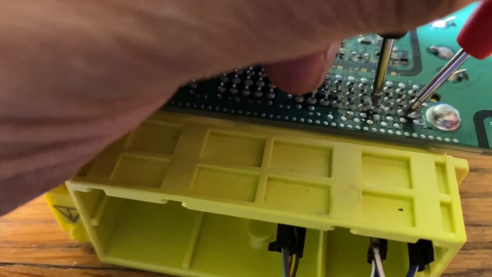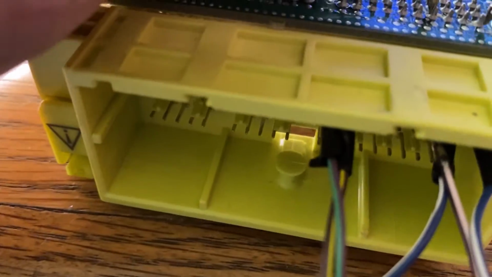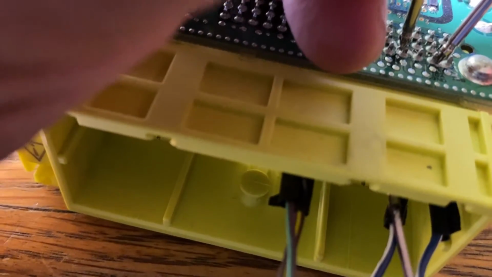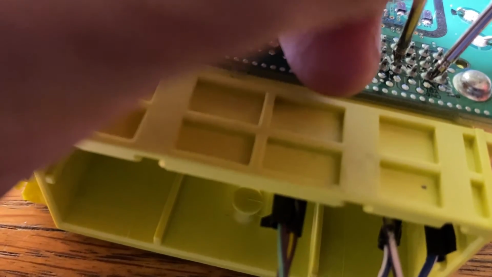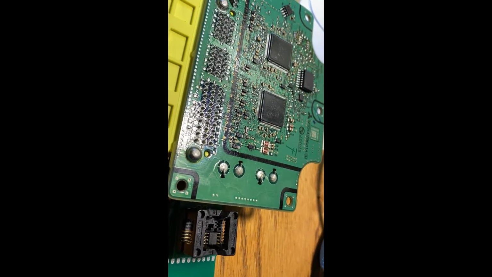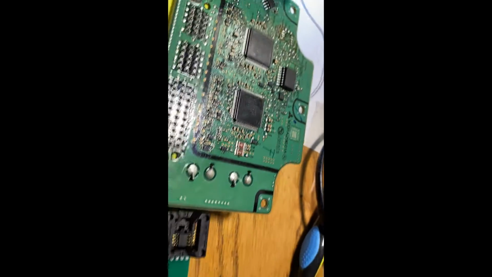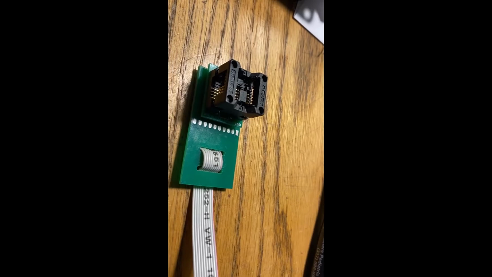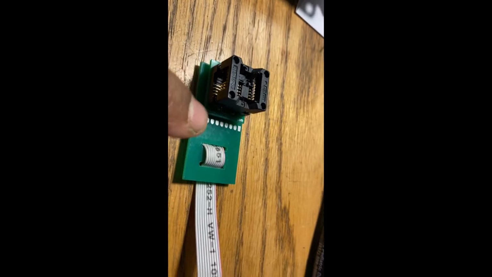Okay, so I take the chip out because I couldn't find the file for this module, so I will read this and then dump it into the new one.